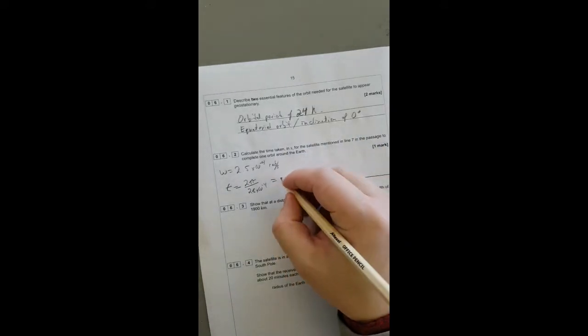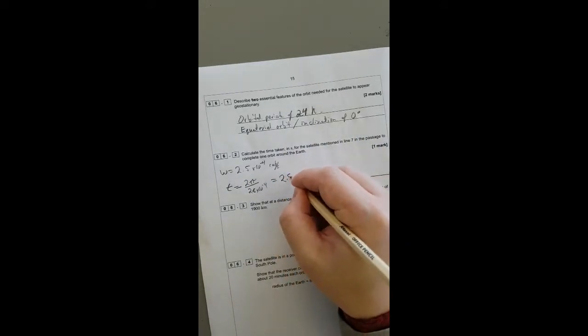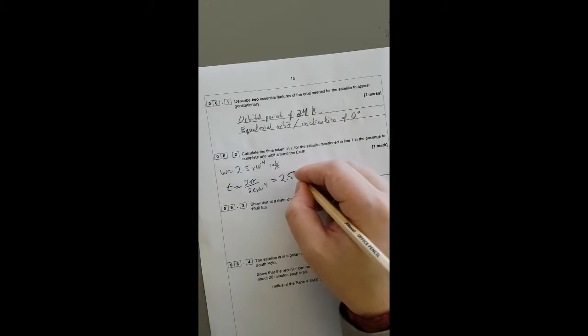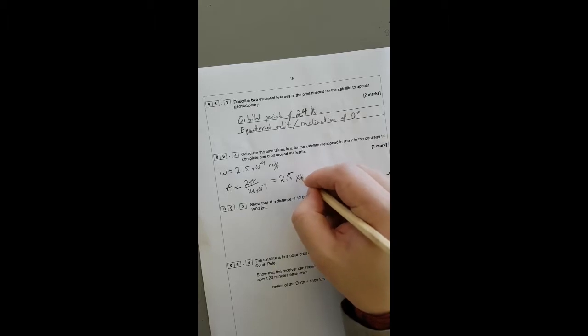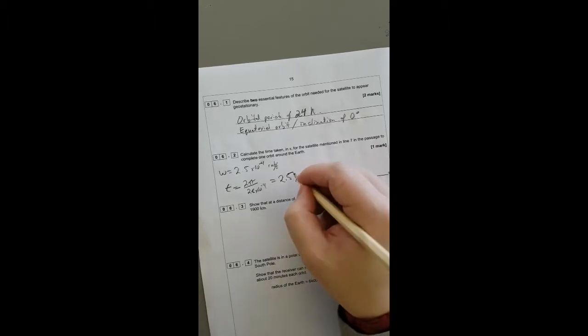I want it in seconds. We end up with 2.5 times 10 to the 4 seconds, or 2.51 times 10 to the 4 seconds.